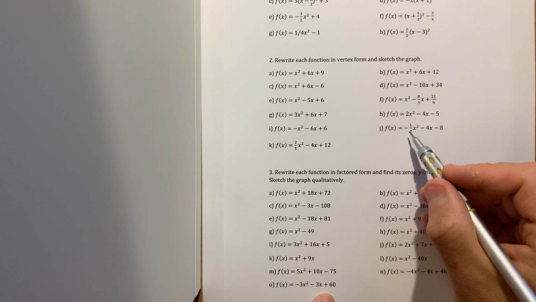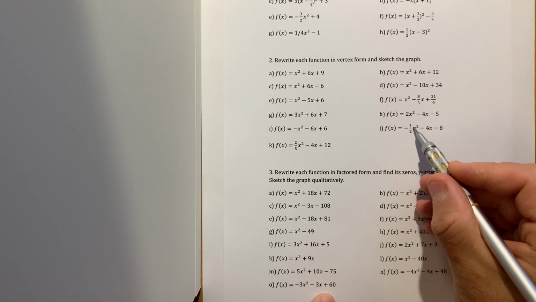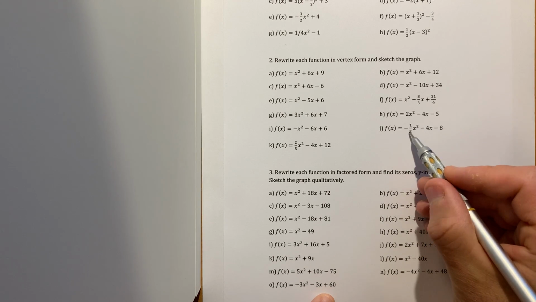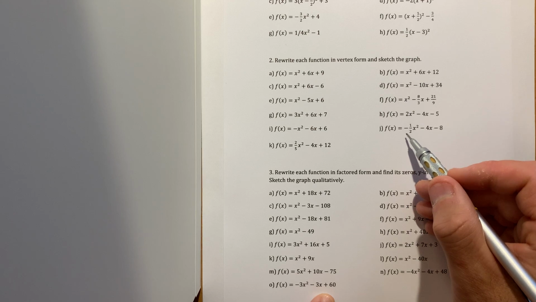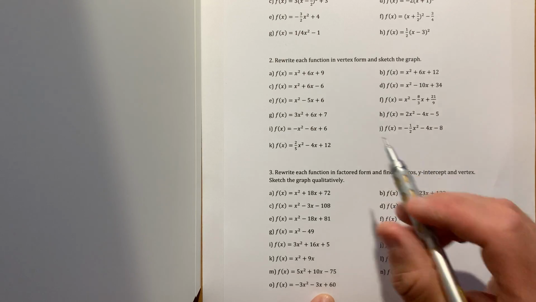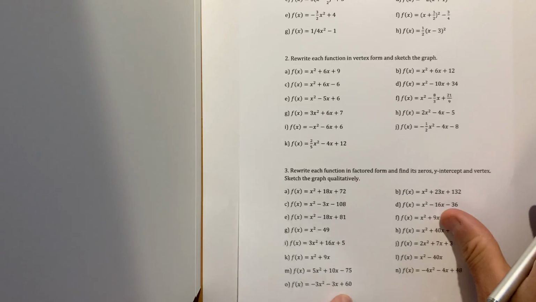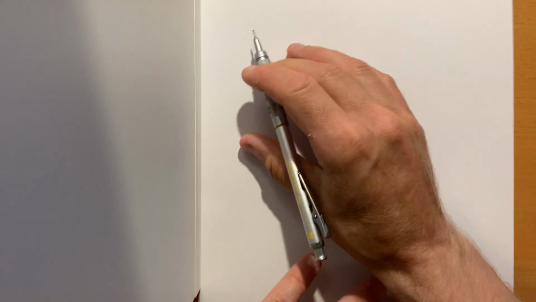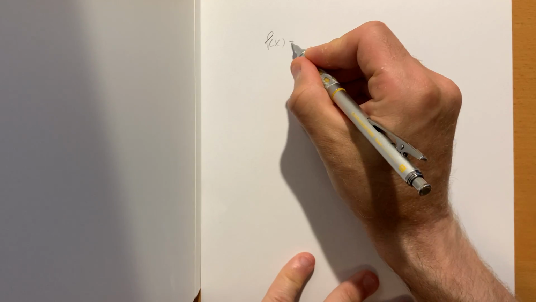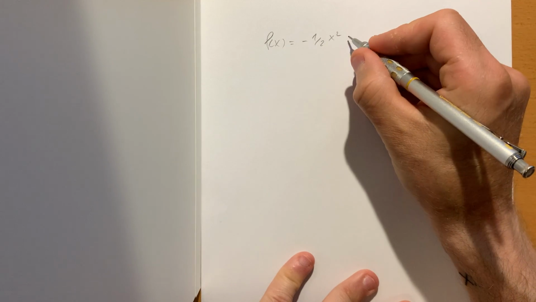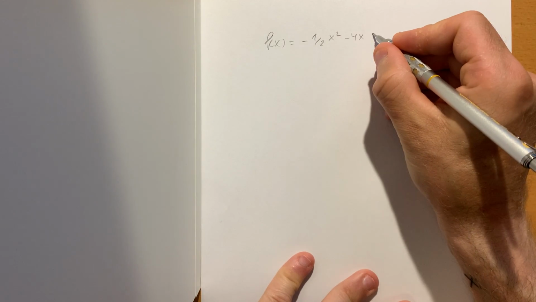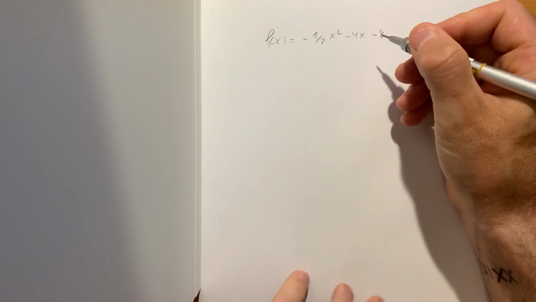Again, you can see we do have a coefficient in front of the x squared other than 1. So it's a sad parabola which has undergone a vertical shrink. So we have to solve this exercise like G, H, or I. Let's do that. f of x is equal to minus a half x squared minus 4x minus 8.